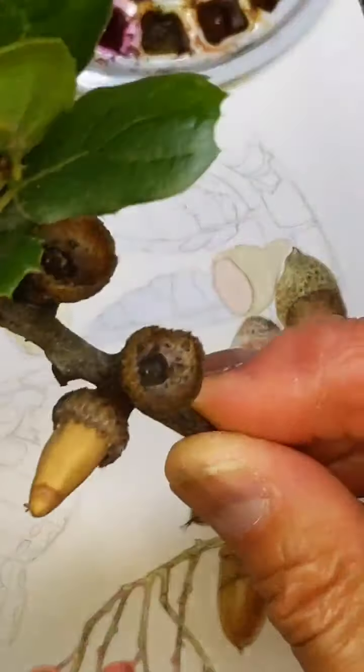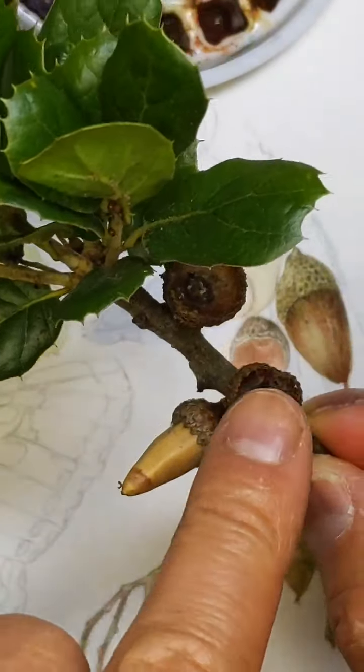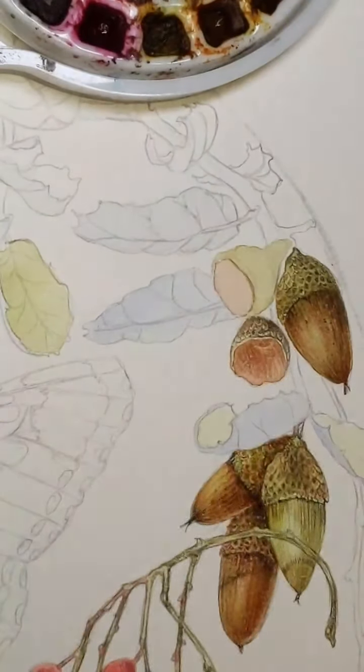So I can see on the inside of this acorn cap there's a little bit of a rough lip as well.